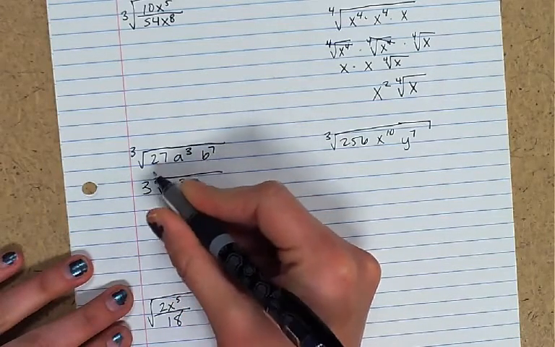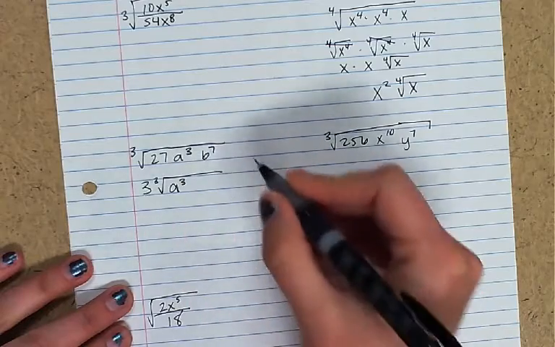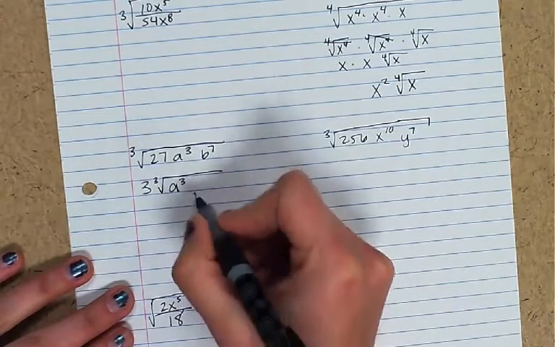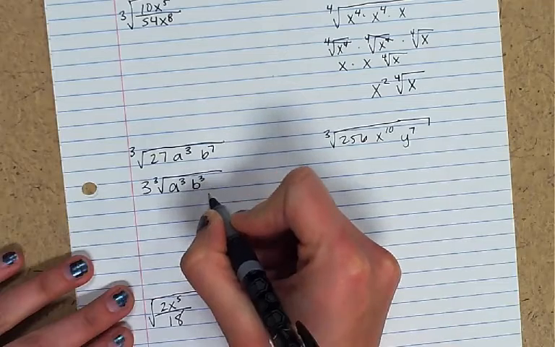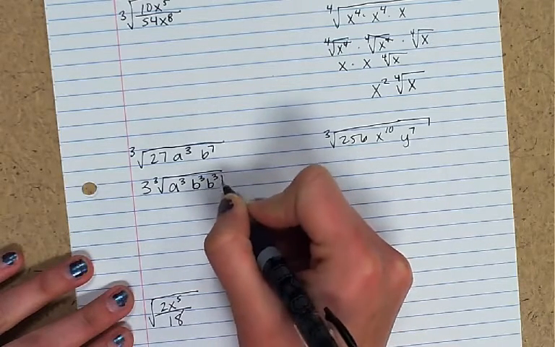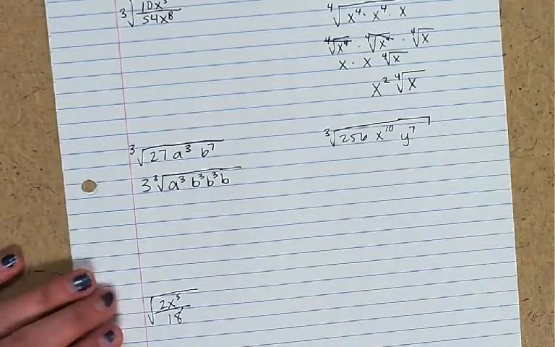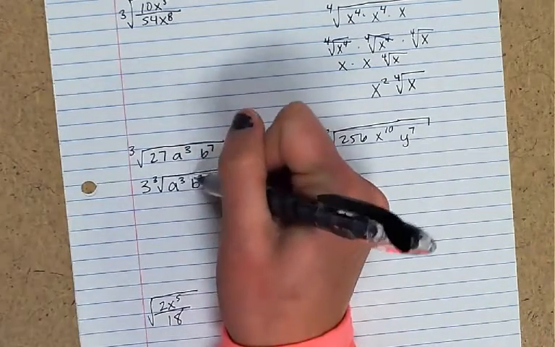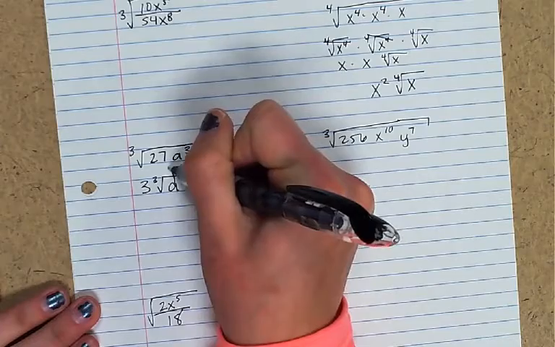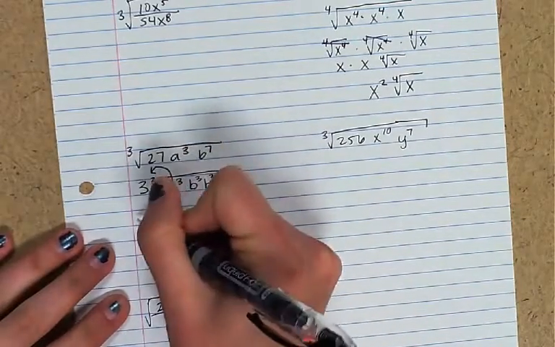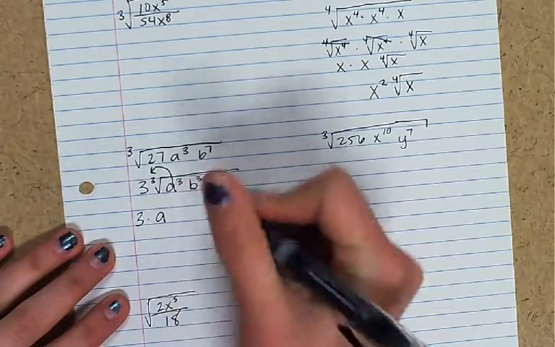We have a group of 3. Remember, we're doing group of 3s because this is a cube root. So how many group of 3s can we do b to the 7th? So there's 3, 6, 7 b's. So I'm going to do it a little differently than I did here, a little less work. So as long as it has a cubed, it essentially gets to come out of the radical. And as it comes out, you cancel out the cubed. So the cube root of a cubed is just a.